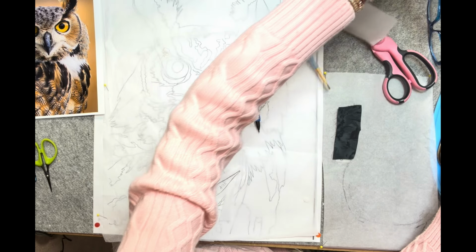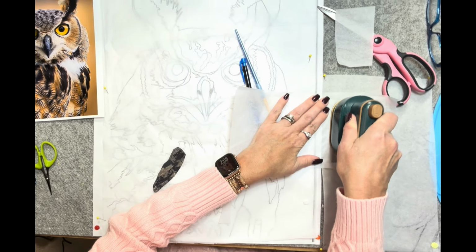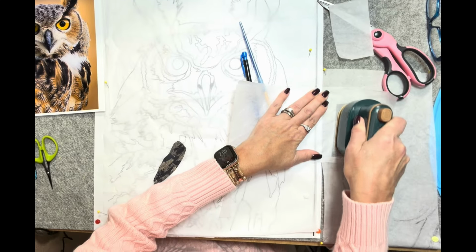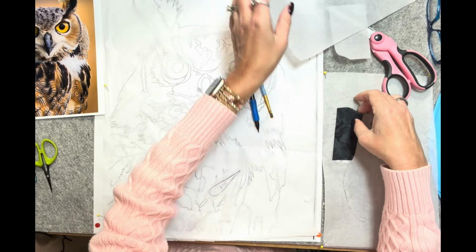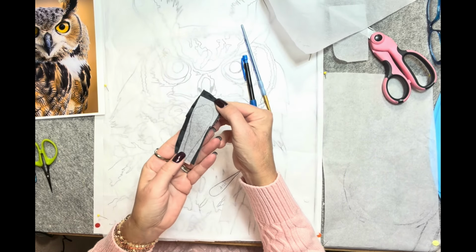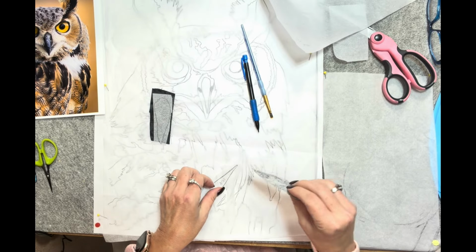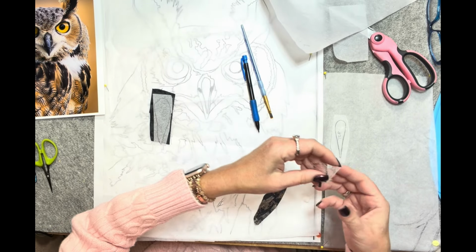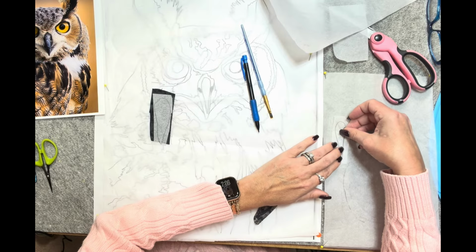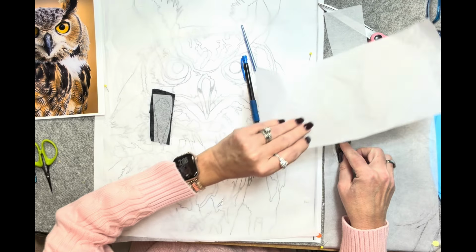And again, I could put parchment paper down. Lots of parchment paper in this project, and it's just to protect your iron and your surface so nothing sticks. So you lift it up, and now you can see clearly the design, the shape I'm going to cut out. I'll do the same thing with this one: top side up, Misty Fuse, then my fabric right side up.